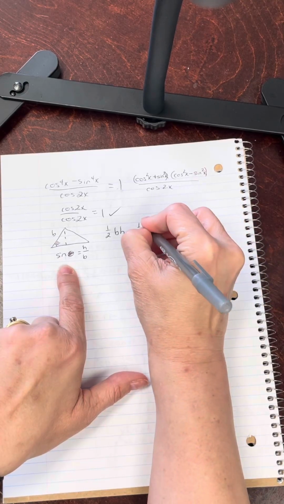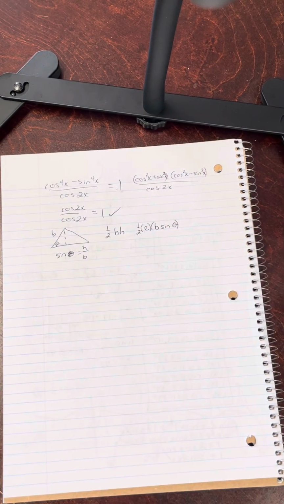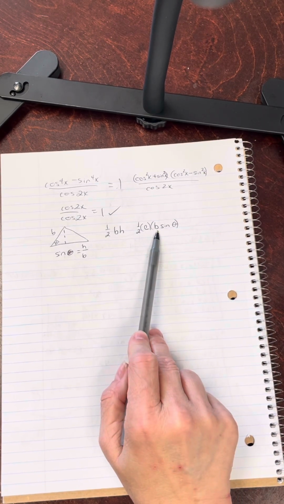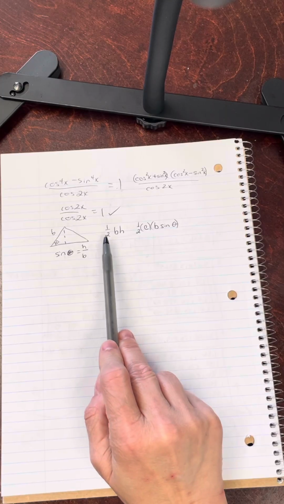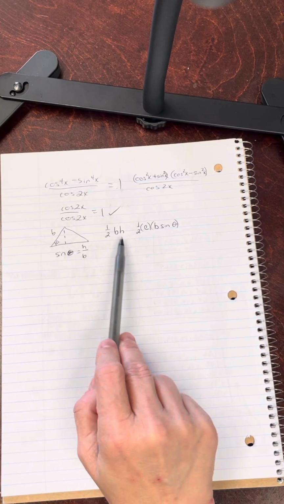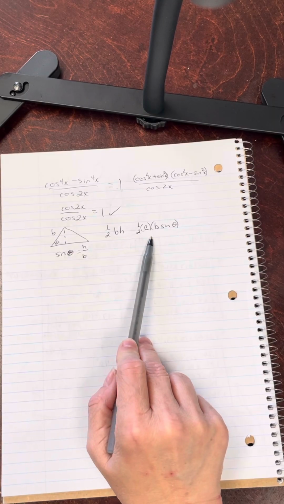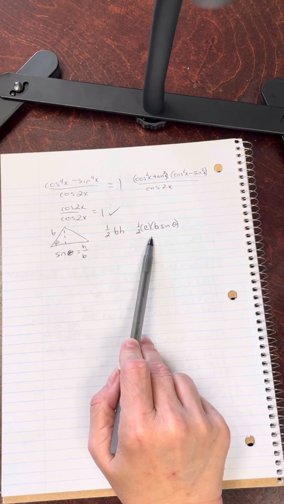That was our height. And so the formula would be 1/2 CB sine of theta. Okay. I'm not going to memorize this because I'm going to stick with what I know, half base times height, and I'm going to stop and find all the parts that we need. So this is not technically another formula to memorize, although you could if you so chose.